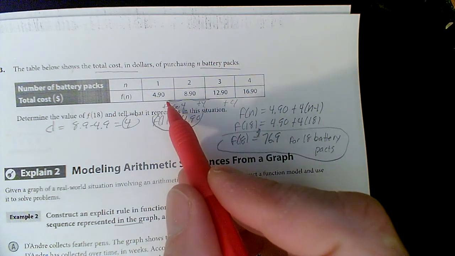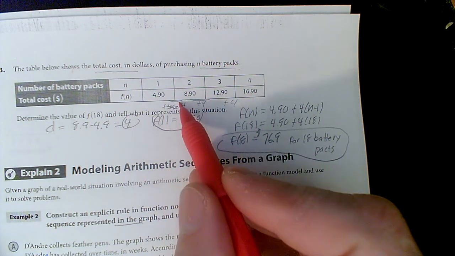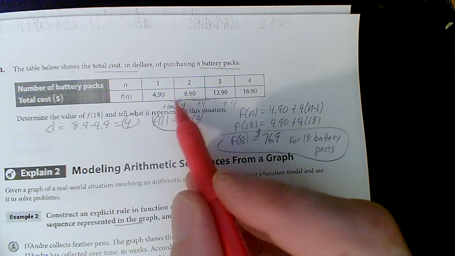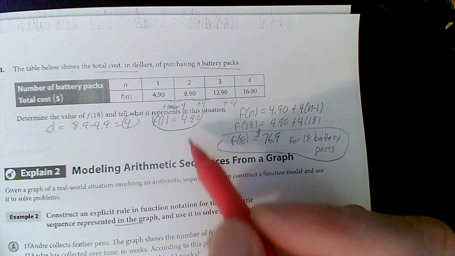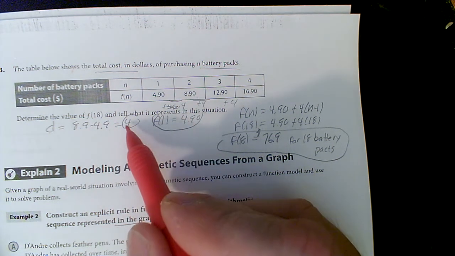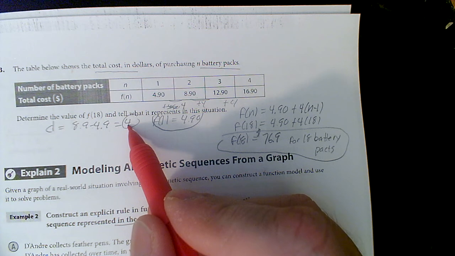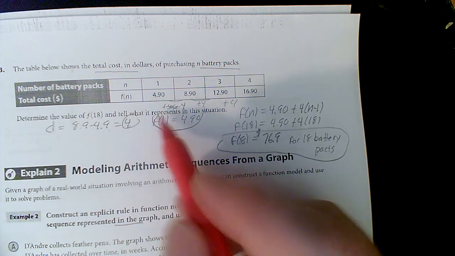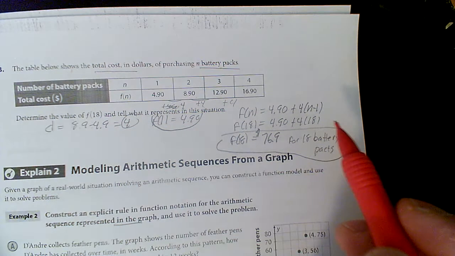So in this case, I noticed that from each battery pack it was $4. For some reason the first one cost $4.90. But you can get your difference by taking $8.90 minus $4.90 right here. And my common difference is $4. Alright. And my first term you can see is $4.90.